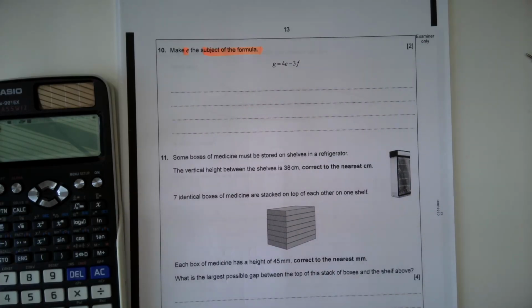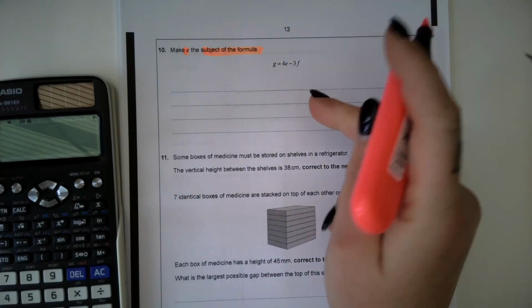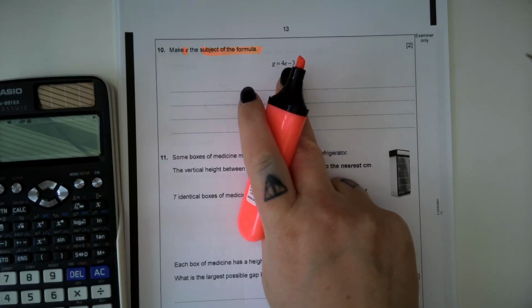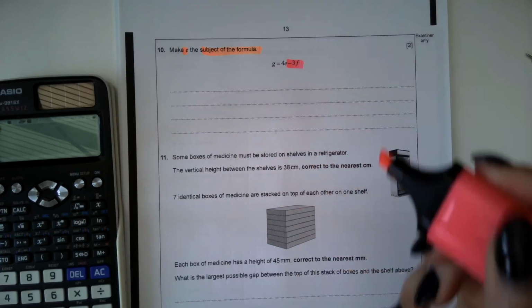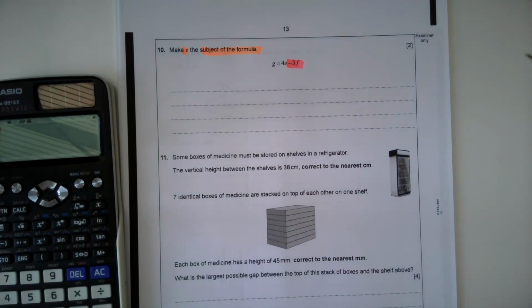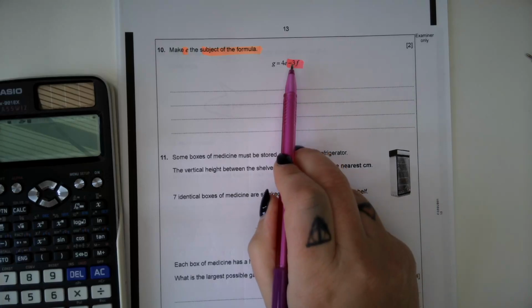So we're acting as though we're solving this equation for E, but we're not going to get a numerical answer because we're dealing with algebraic terms. So the first thing I'm going to do, I'm aiming to isolate the term that has E. So 4E has E, and it's a positive 4E, so I want it to stay there. I want it to stay positive, and then I don't have to do anything with it later. So the first thing I'm going to do is eliminate the negative 3F from the right-hand side.